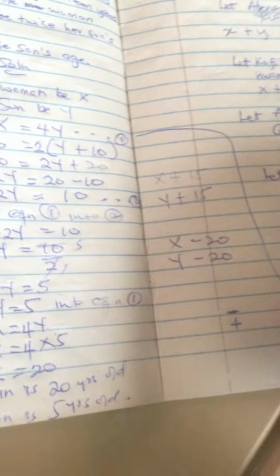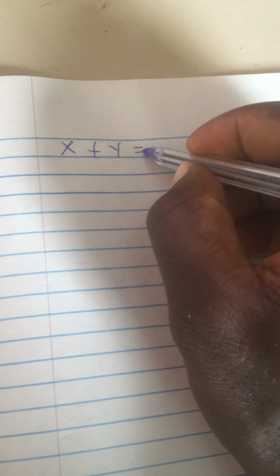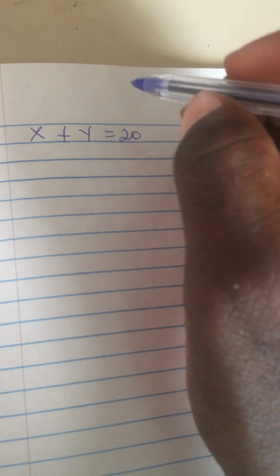Always try and then understand it. Now let's revise what we've done. Anytime you see the sum of ages of Kofi and Yao, the sum, it means we are adding. So you add. The sum of ages of Kofi and Yao is 20. We add. I said with the first equation, make x the subject. So x equal to 20 minus y, equation 1.